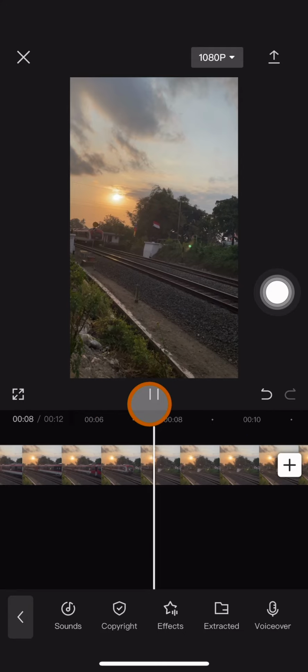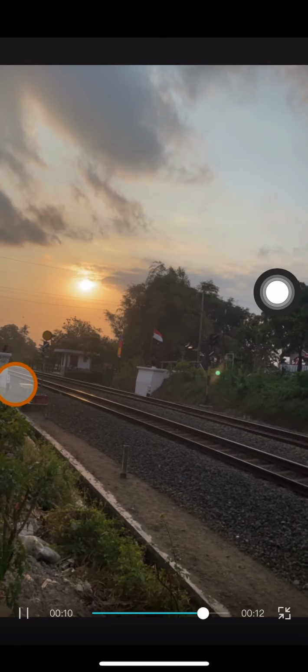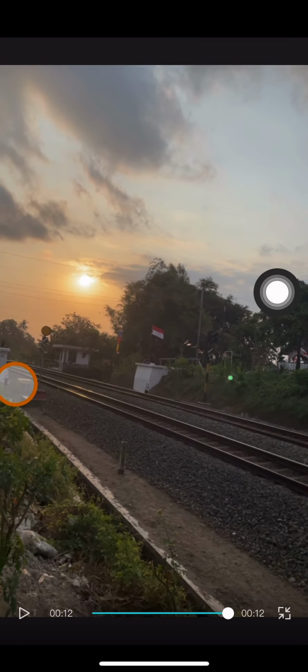And if it has, then you're done. You can continue editing or finish and export the project.